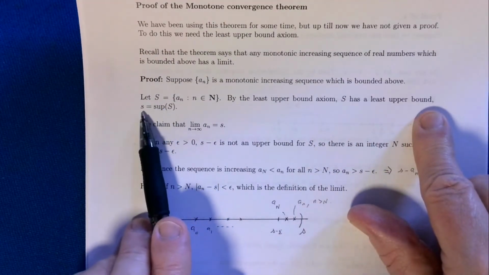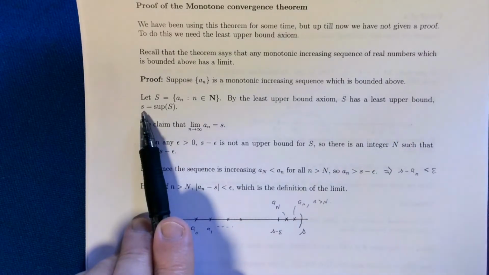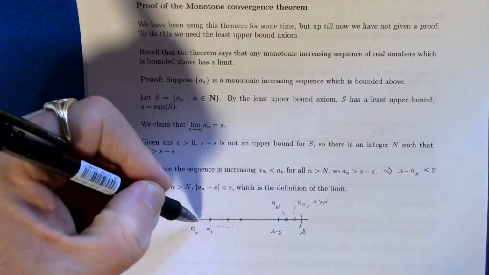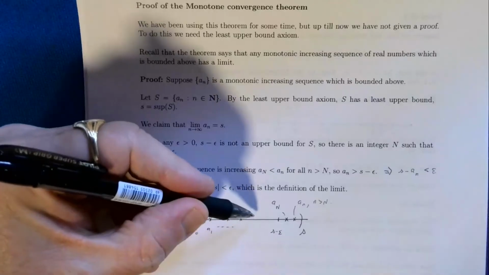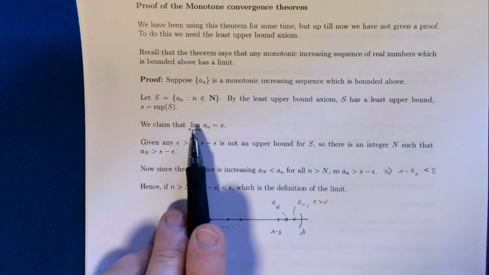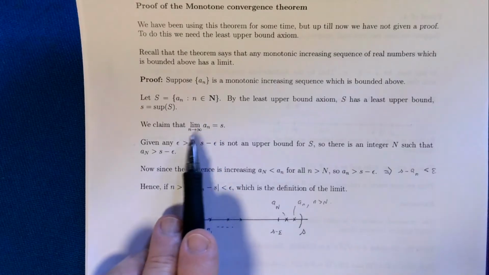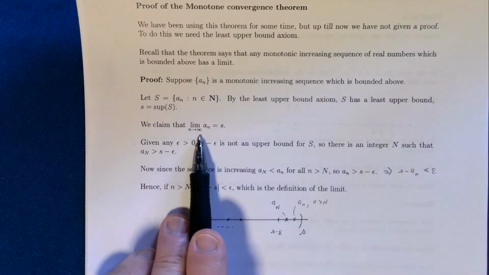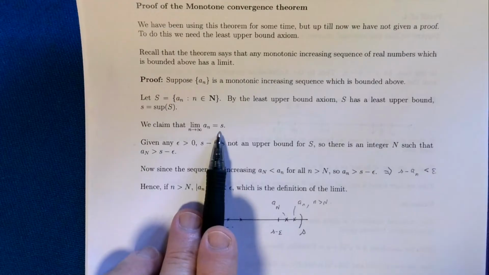I'm going to call it s, it's got a supremum. So there's my set S, consisting of these points here, and there's the supremum s, the least upper bound for this set. Now we claim that the limit of the sequence as n goes to infinity is this supremum, it is s.